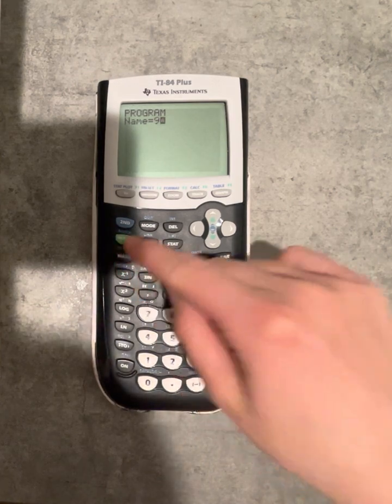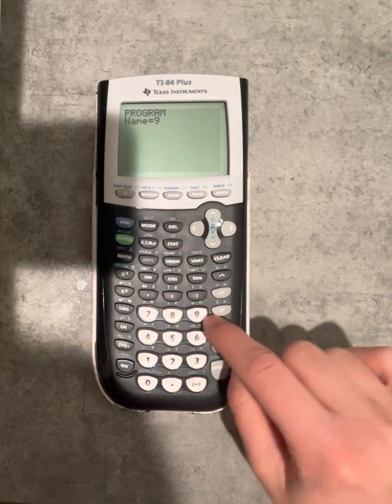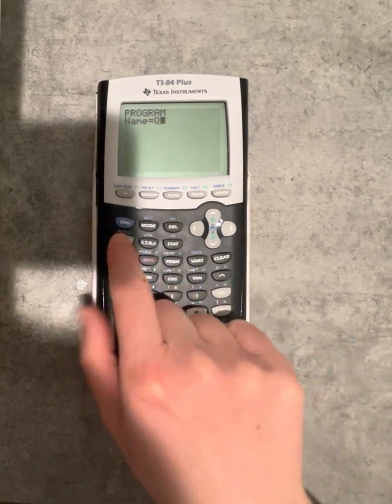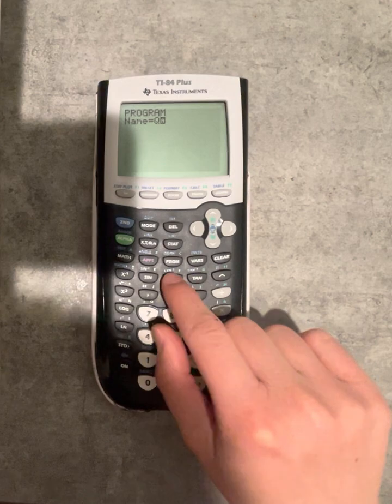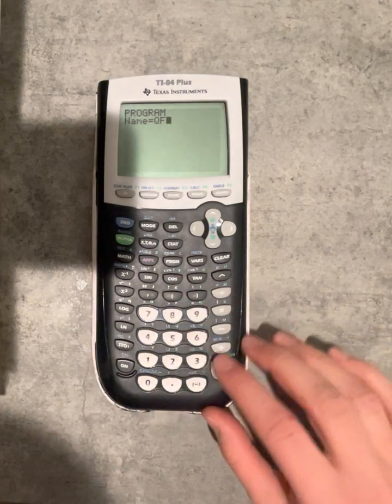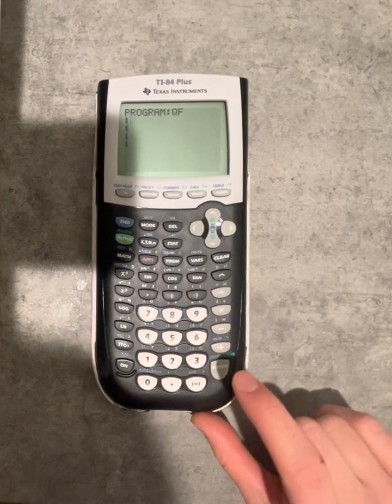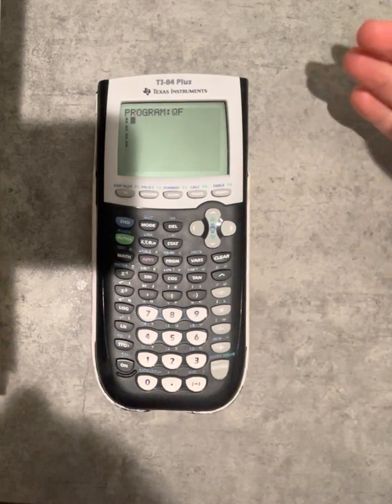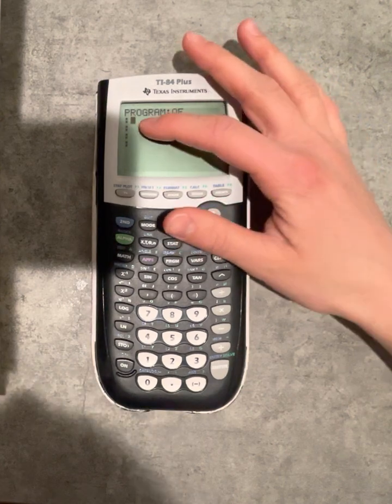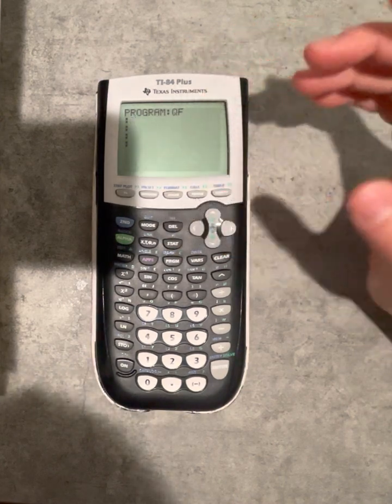So if we go alpha 9, that's Q, and then alpha cosine would be F. So I'm just doing QF for quadratic formula. Then click enter.